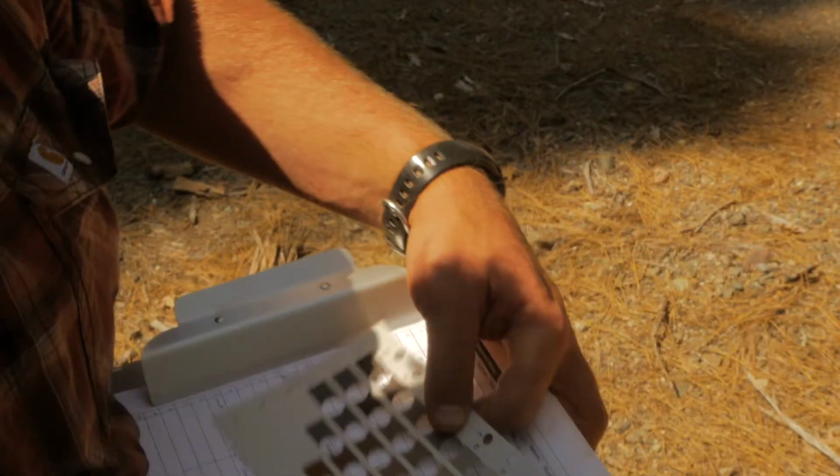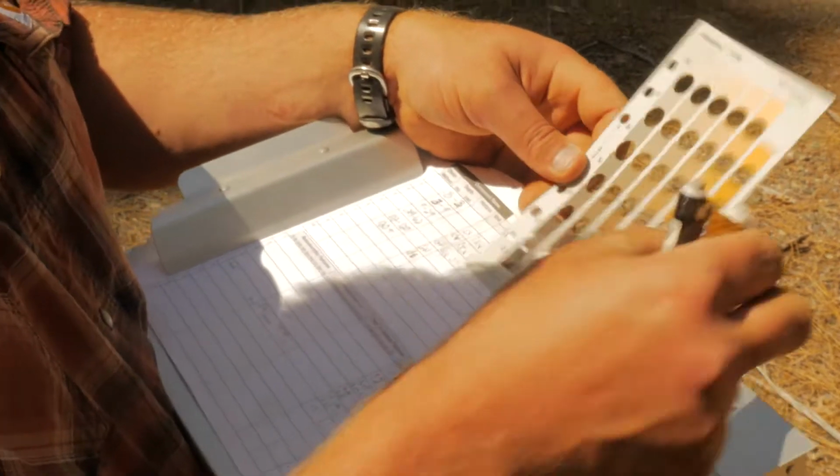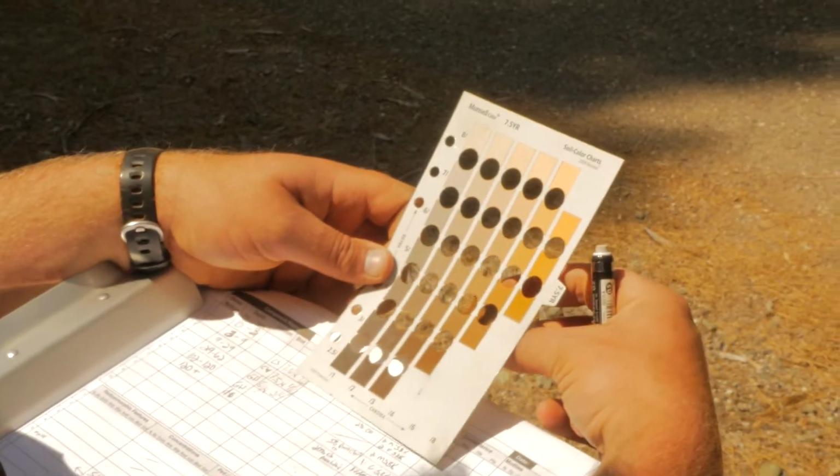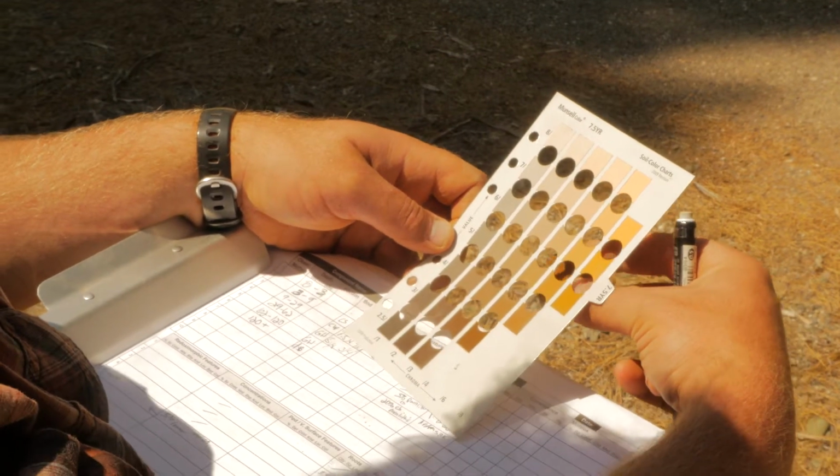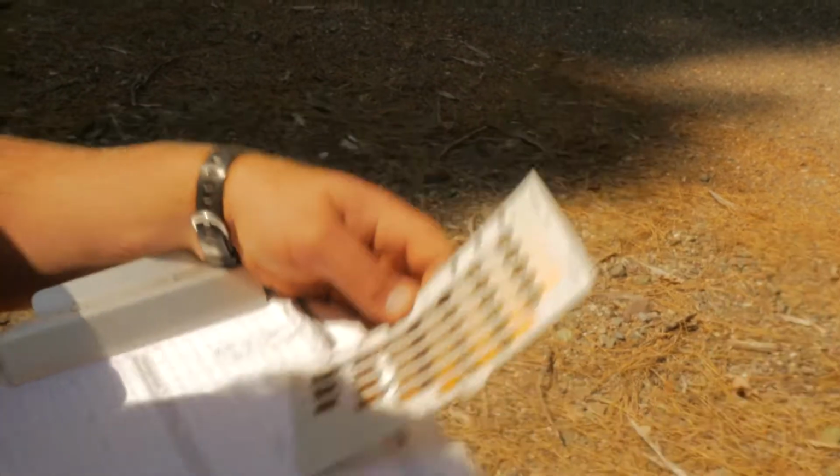Yeah. So I went back to the 7.5 YR page for the next lowest horizon. I'm gonna call that 4-6. So 7.5 YR 4-6 dry.